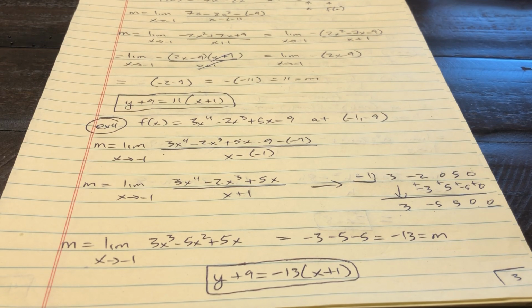All right, plug -1 in for x. My slope is -13, and there is my equation in point slope form. All right, that is great. And I think that is enough examples of purely finding the equation of the tangent line at the point. Those are nice, those are great.